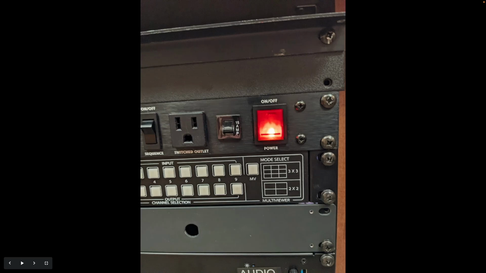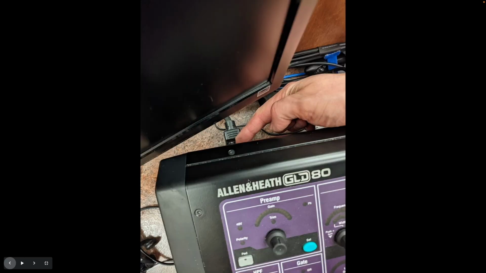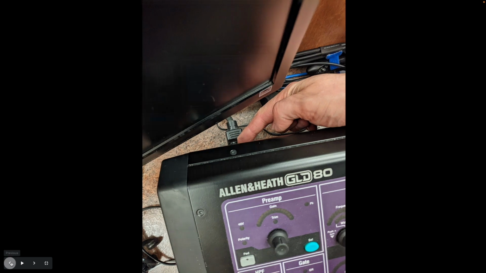Okay, here is a quick little tutorial about how to operate the sound system at Rowandale. Find the power switch on the rack, turn that on. Go to the back of the mixer, there's a switch there, flip that on.